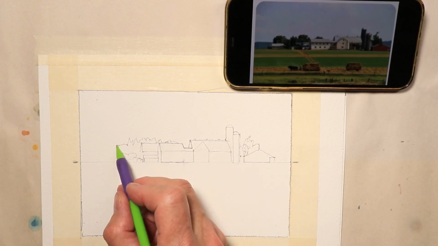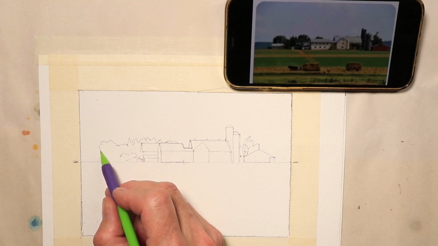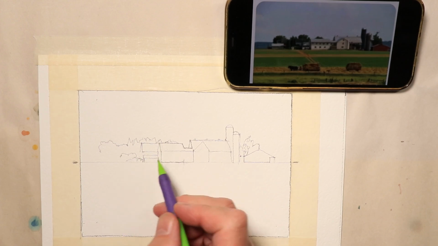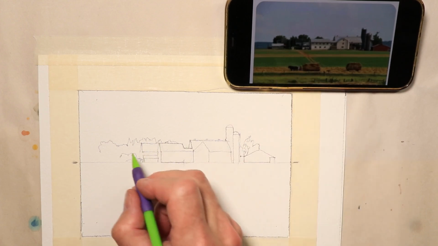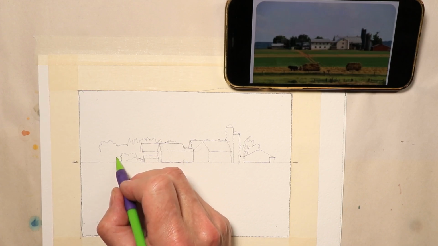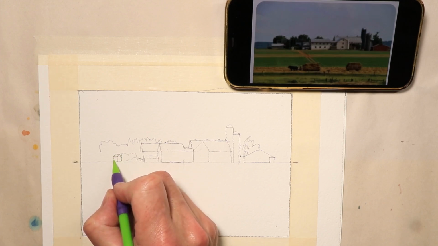So I'm just carefully getting what I see. So over here, there seems to be another small building like this. Like that.